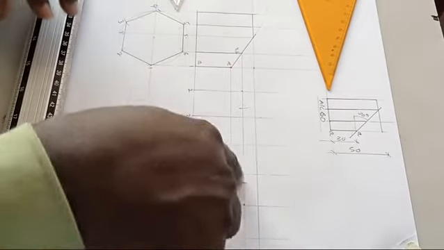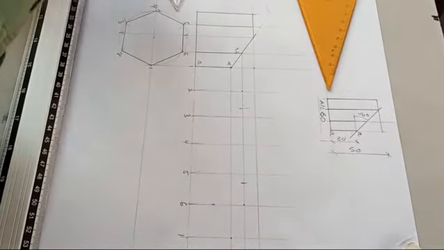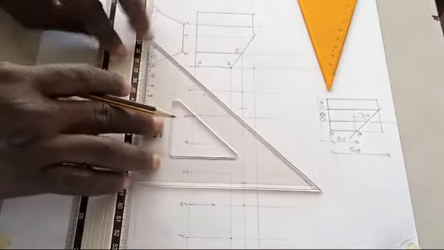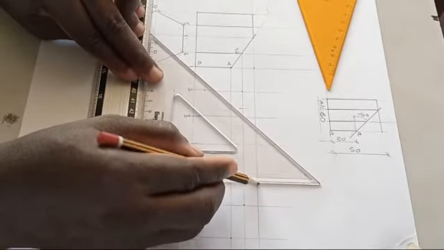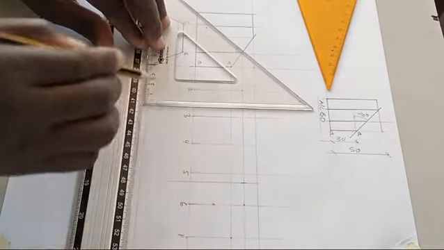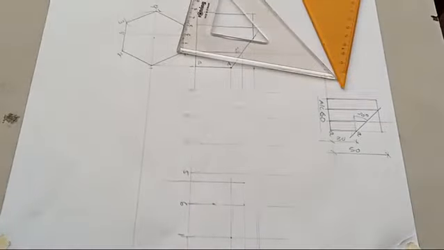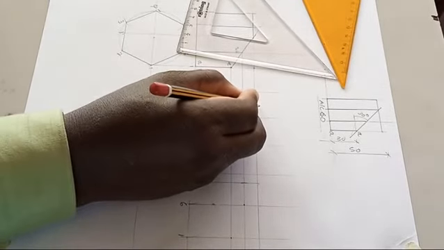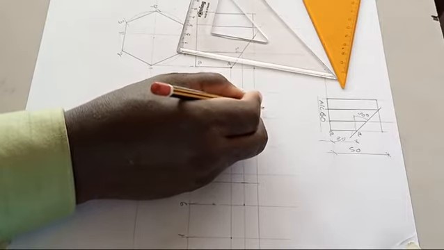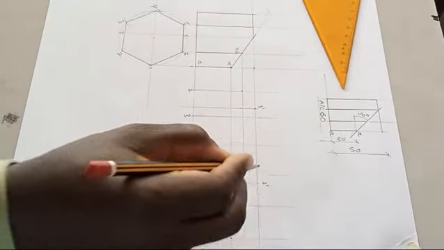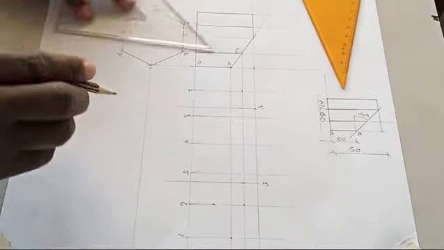You put it on 6 towards 5. Now the next thing is you will now draw a vertical line at those 2 points. This one and this one. So that's where you now have this point here. This is point 3 prime, and this one is point 5 prime.